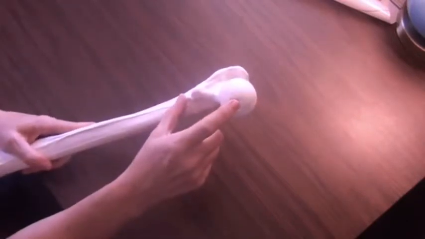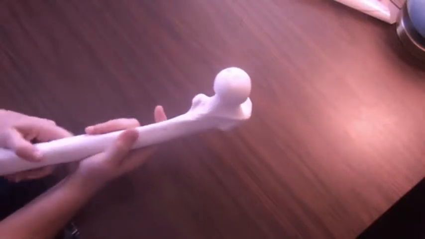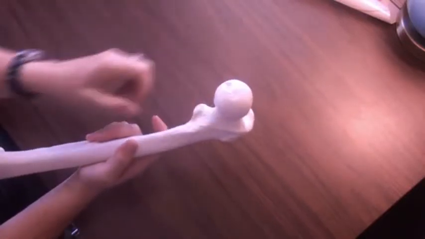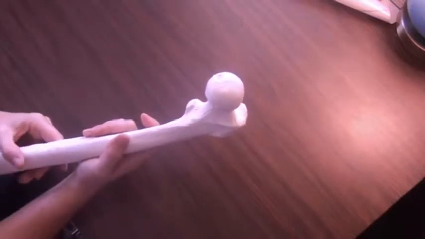If you look a little more closely at the head of the femur, you see this small indented area. This is called the fovea capitis, and this is a little pit or indentation for the insertion of a ligament that also contains a blood vessel. We talked about this in class. That blood vessel supplies the head of the femur with blood.